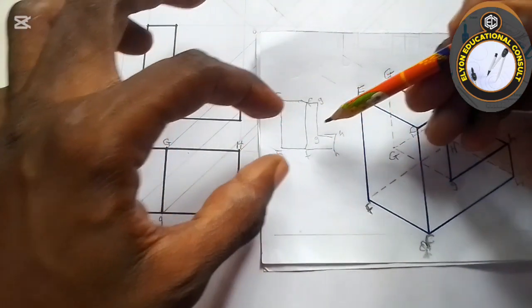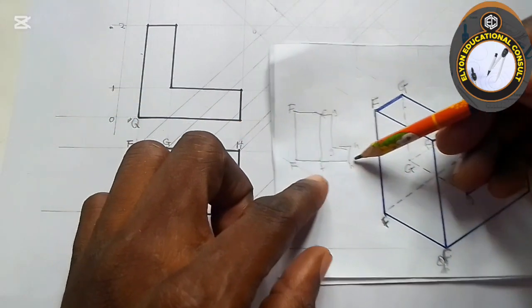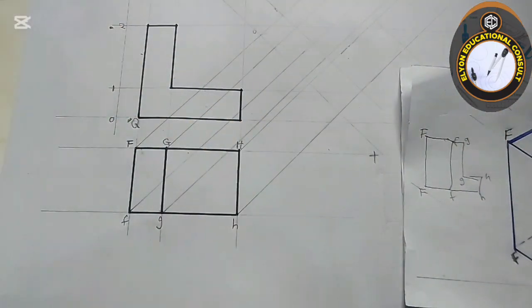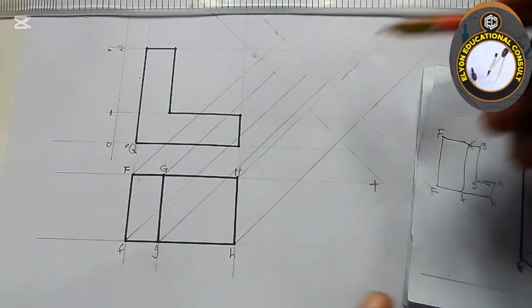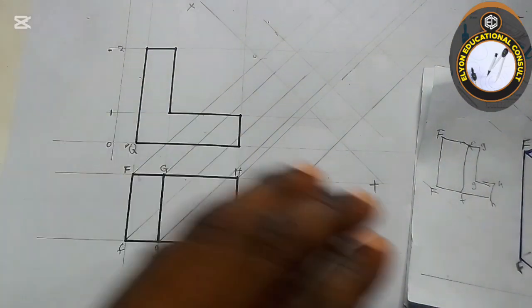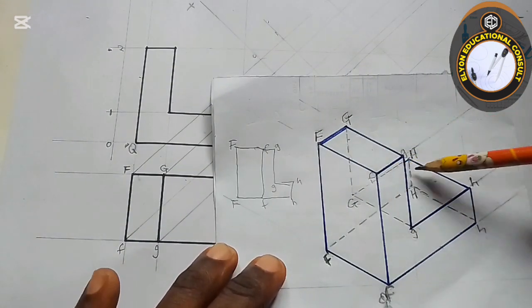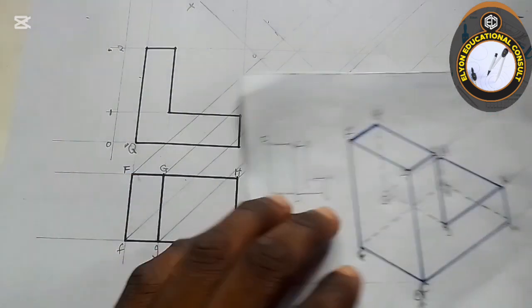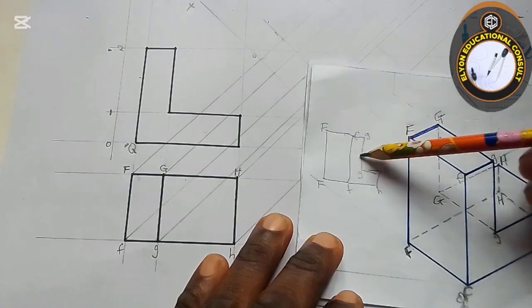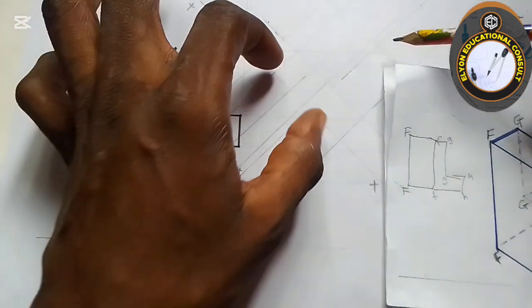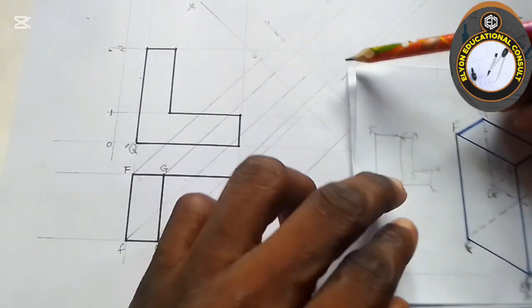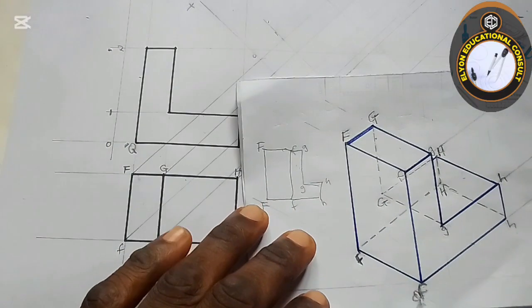So this is what we want to represent on the auxiliary plane that we have drawn. We are going to be representing this here, observing also the hidden details that we cannot see. So let's replicate this into this plane, then I will show us how we draw the hidden details.